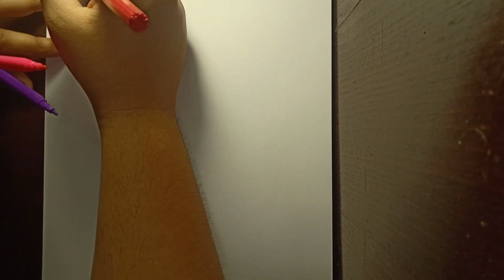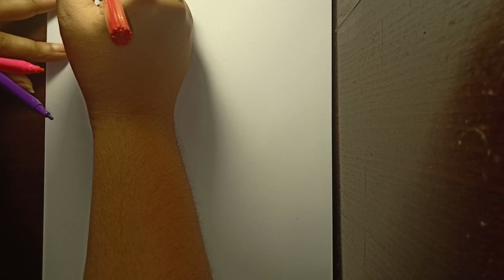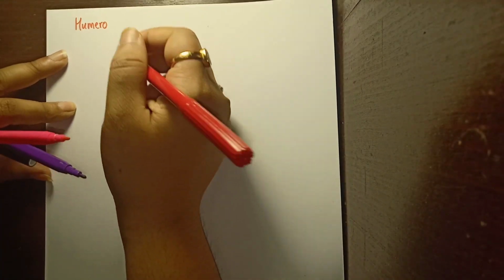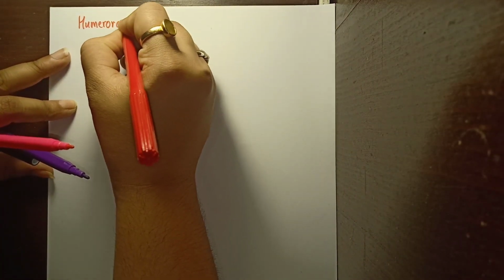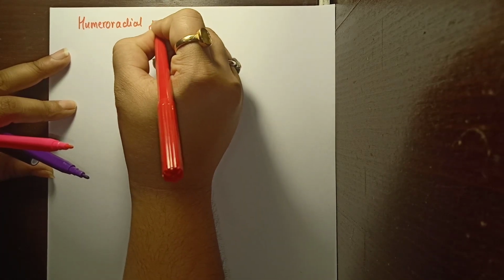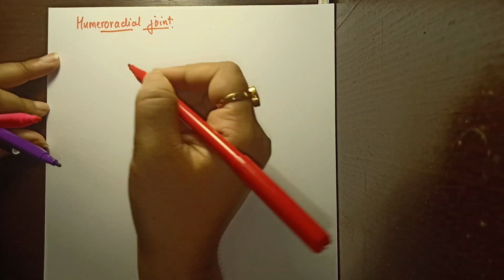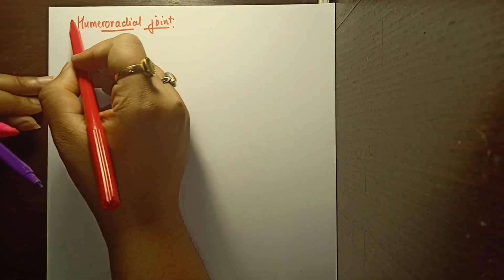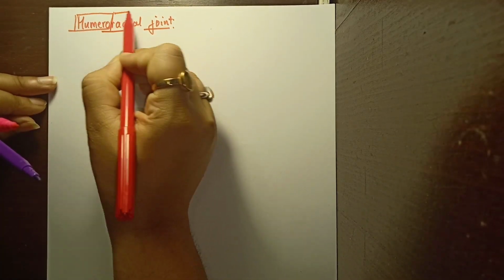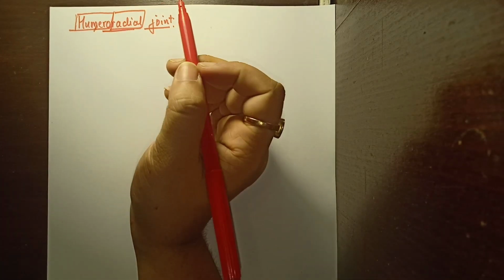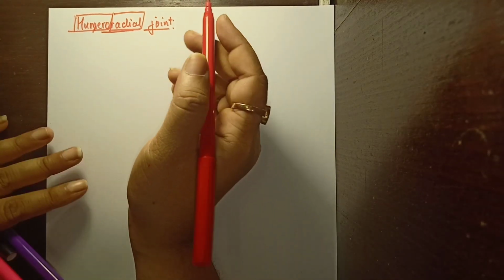It is known as the humero-radial joint. As usual, we will split it into two parts, and we will get that this is the joint between the humerus and radius.